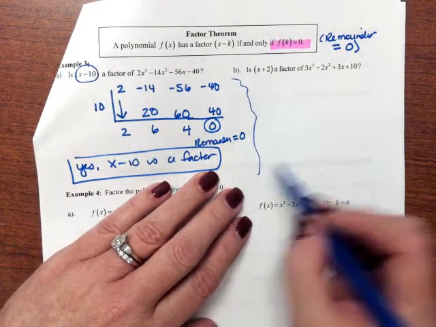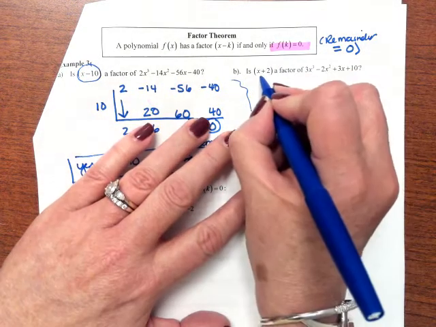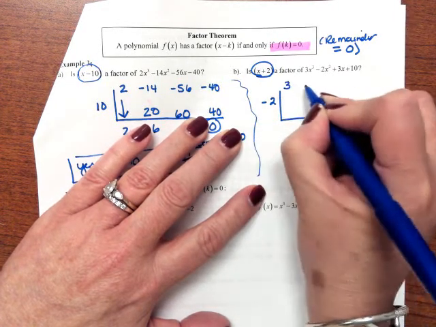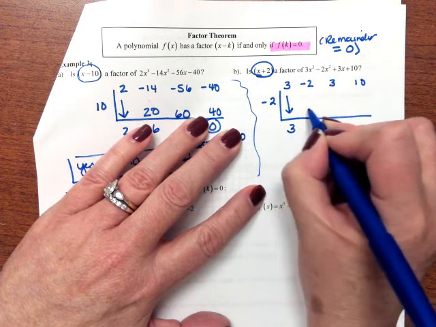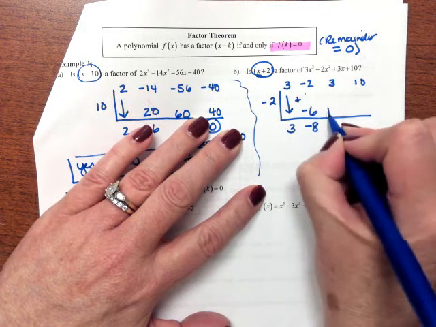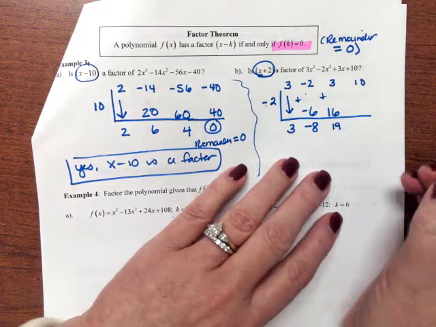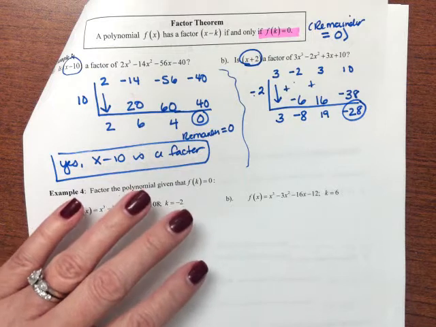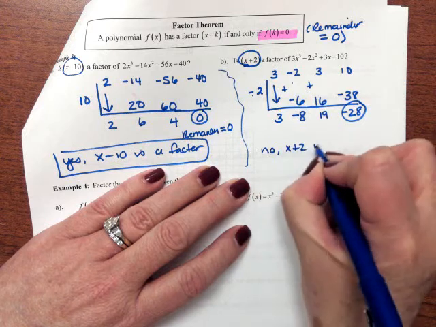Is x plus 2 a factor of 3x to the third minus 2x squared plus 3x plus 10? Again, we can do synthetic division. The zero that comes from x plus 2 is -2. There's my 3, -2, 3, and 10. -2 times 3 is -6. -2 plus -6 is -8. It's going to give me 16. 3 plus 16 is 19. -2 times 19 is going to give me -38. So you can see that I do not have a remainder of 0. Therefore, I know that no, x plus 2 is not a factor.